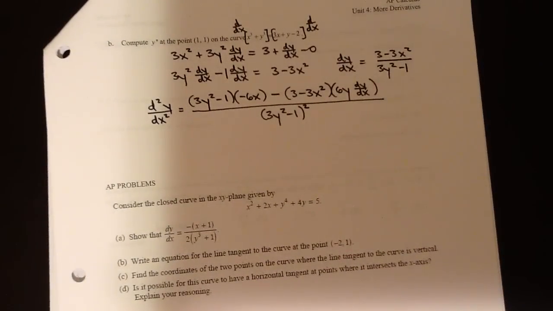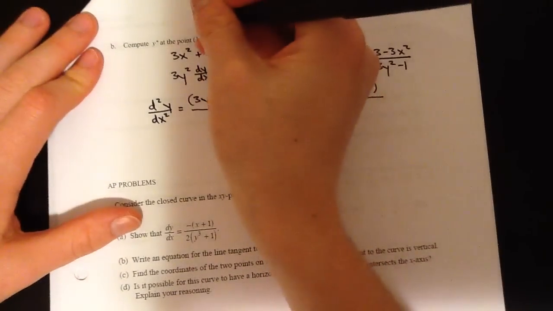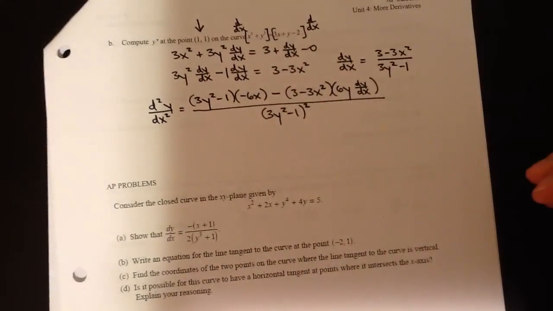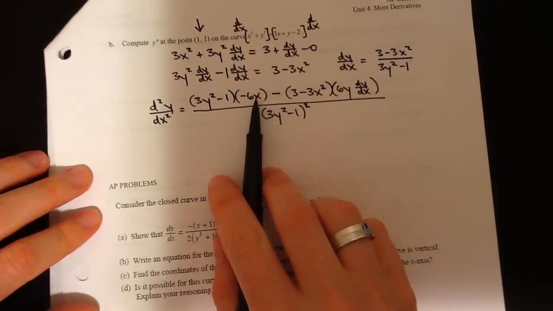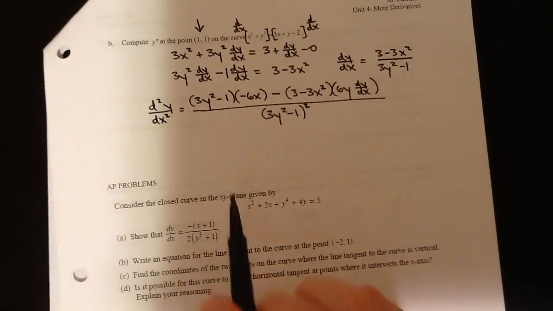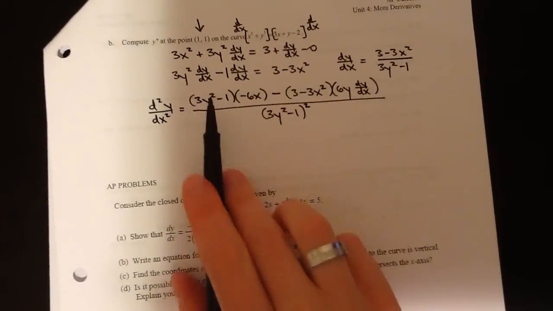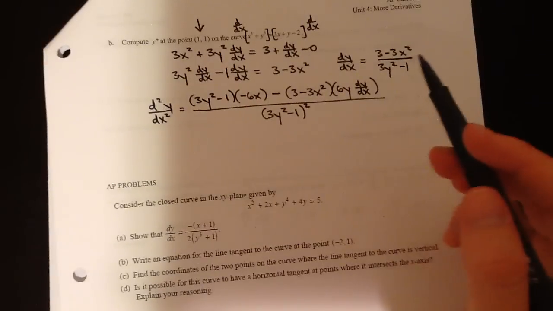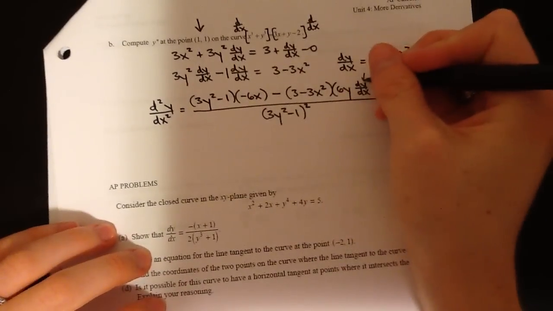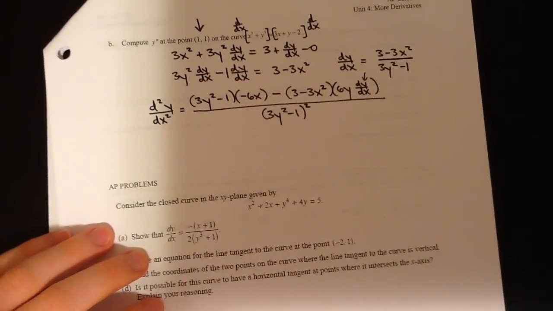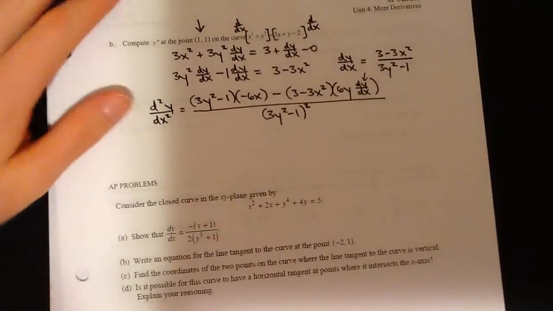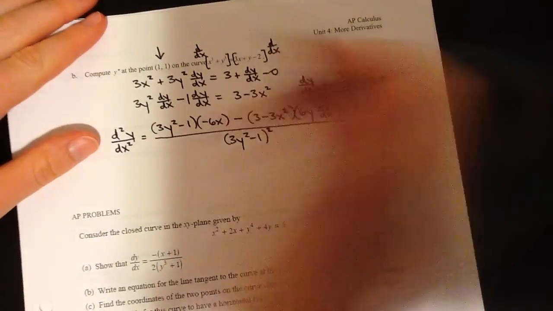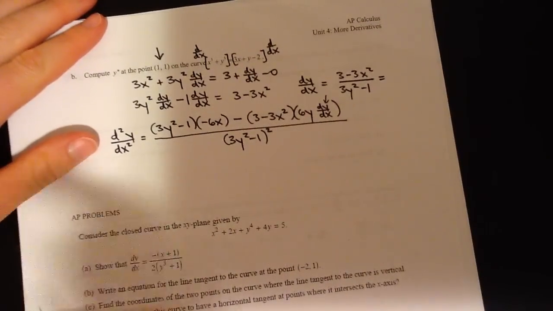Okay. So this one is a little bit different because I am specifically looking for the derivative at the point 1, 1, which means every time I see an x, here, here, I can just plug in a 1. Every time I see a y, here, here, here, I can just plug in a 1. Last thing, what do I do when I see this? Well, I want to know the first derivative at the point 1, 1. So let's go back up here. What is the first derivative at the point 1, 1?